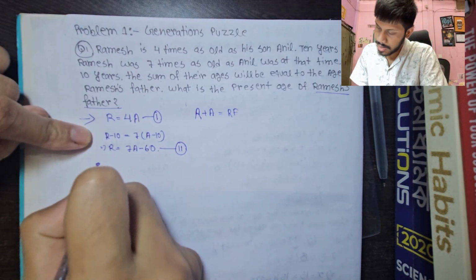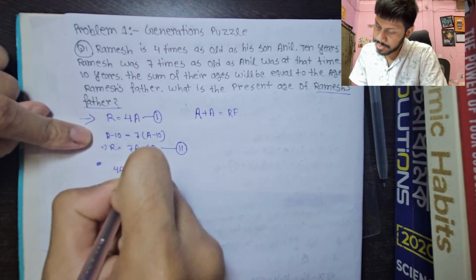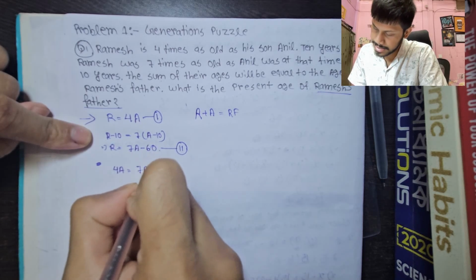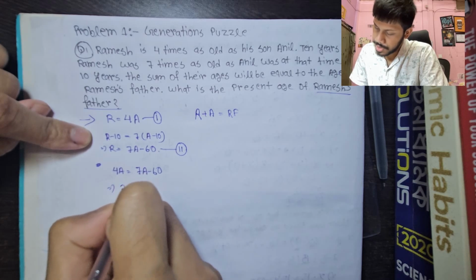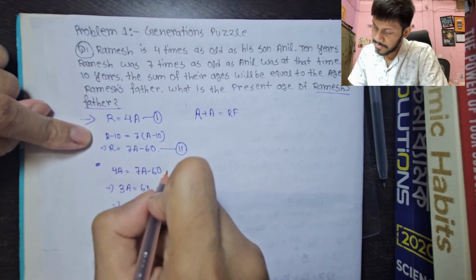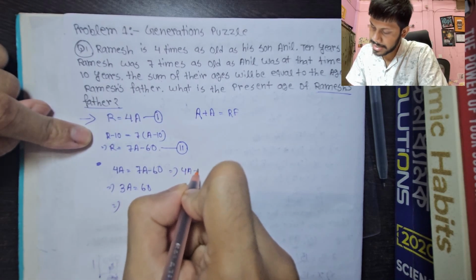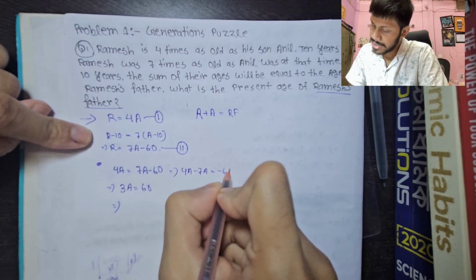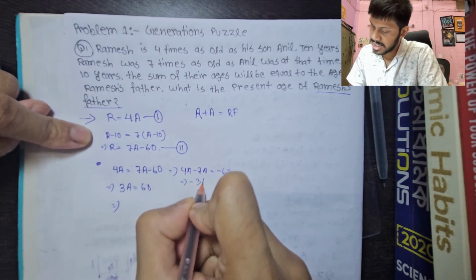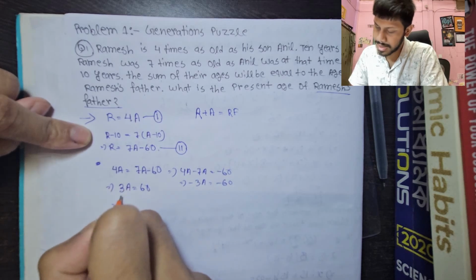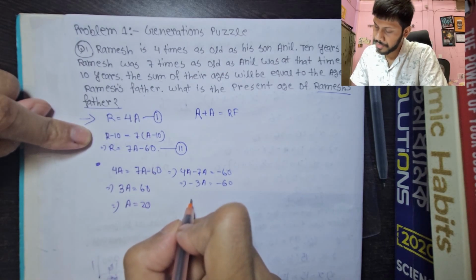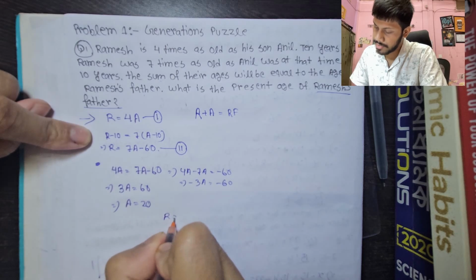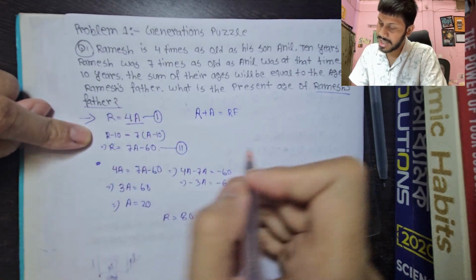So we can write 4A equals 7A minus 60, so 3A equals 60. If you did not get it, 4A minus 7A equals minus 60, and then minus 3A equals minus 60. So A equals 20, then R equals 80 because it's 4 times.